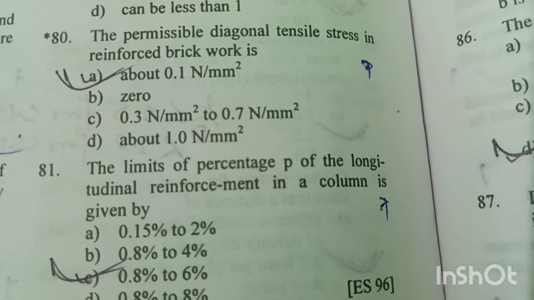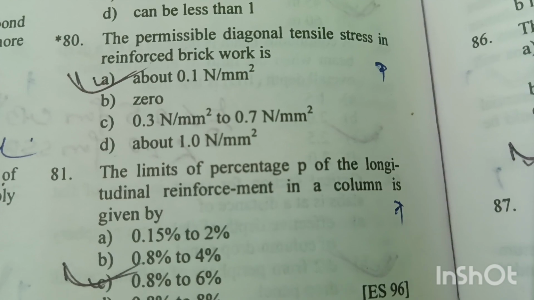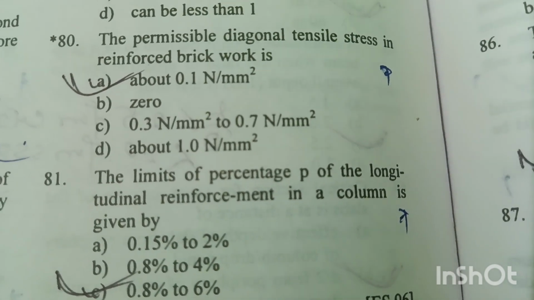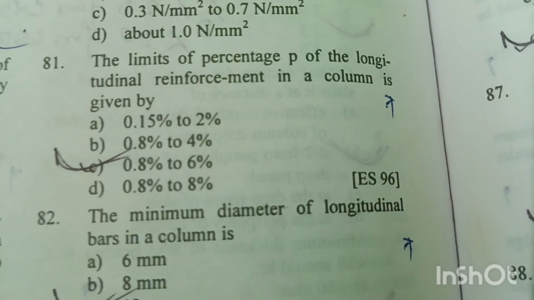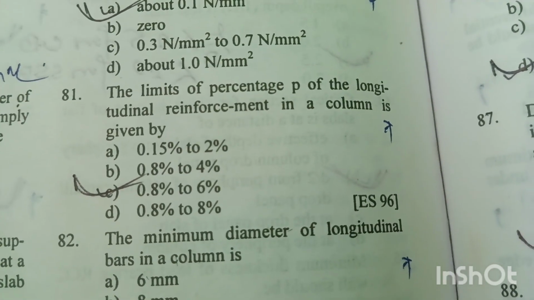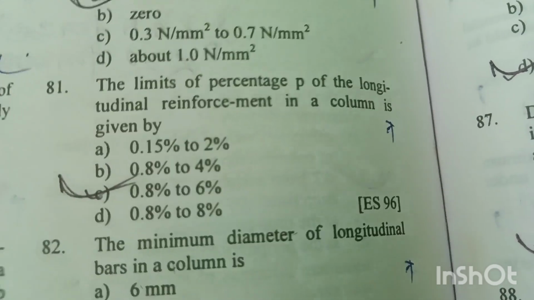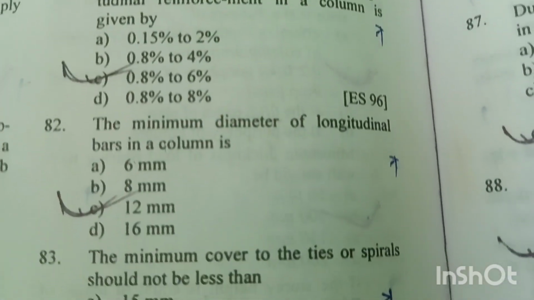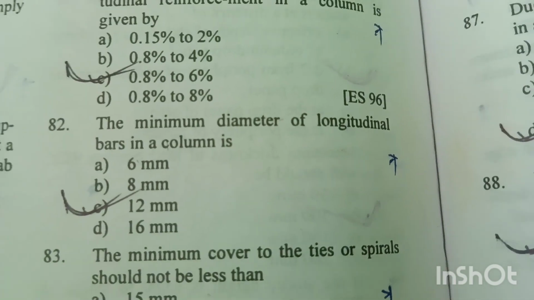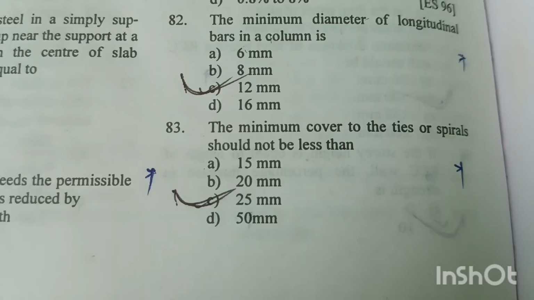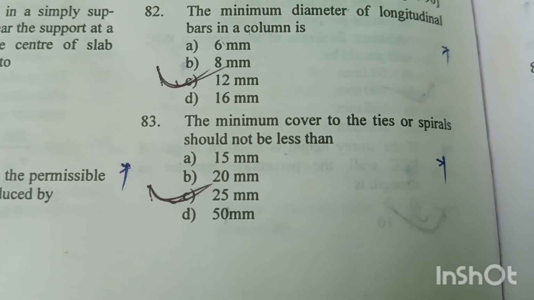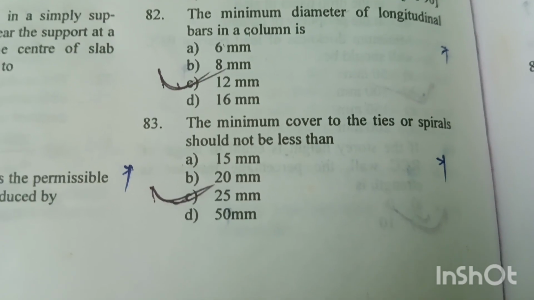Question number 80. The permissible diagonal tensile stress in reinforced brickwork is about 0.1 Newton per millimeter square. Option A is right answer. Question number 81. The limits of percentage P of longitudinal reinforcement in a column is given by 0.8 to 6%. Option C is right answer. Question number 82. The minimum diameter of longitudinal bars in a column is 12 mm. Option C is right answer. Question number 83. The minimum cover to the ties or spirals should not be less than 25 mm. Option C is right answer.